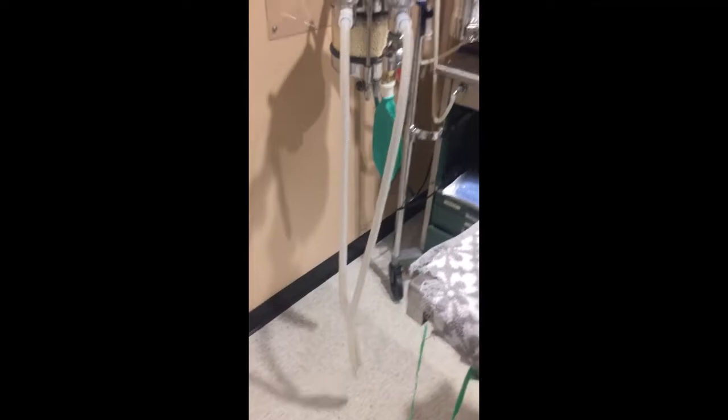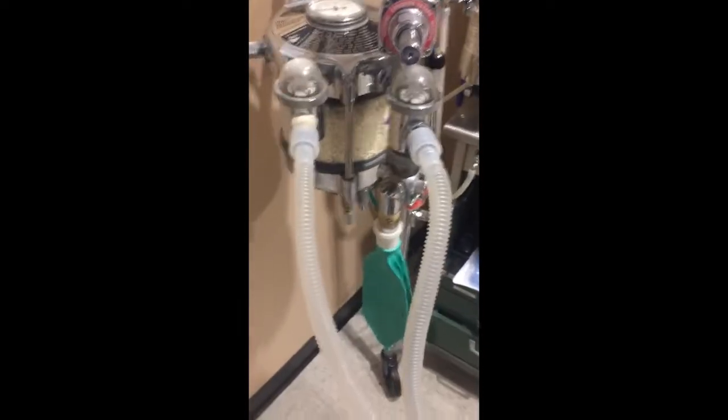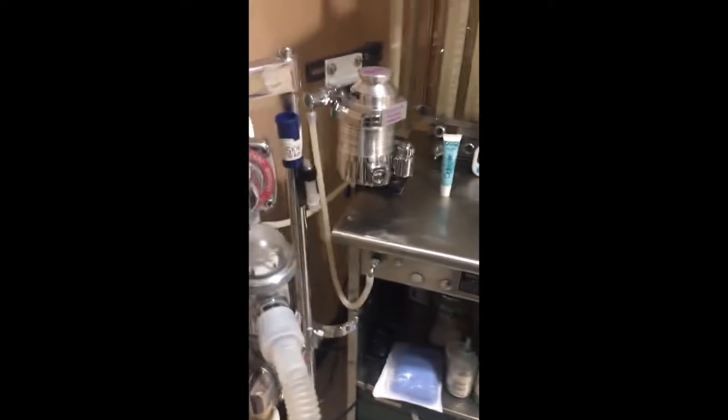Okay, so an overview of the parts of the anesthesia machine. We have our Y tubes, the rebreathing tubes, and they connect to the patient. And they connect to the anesthesia machine.